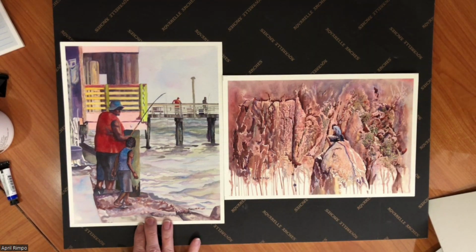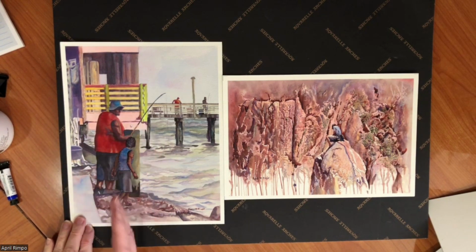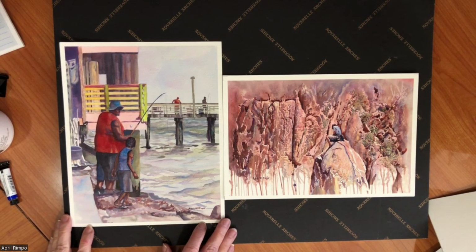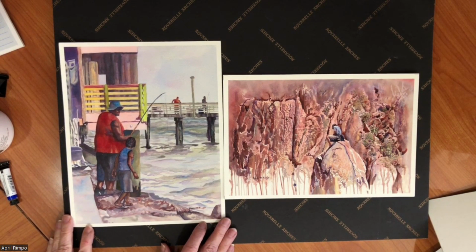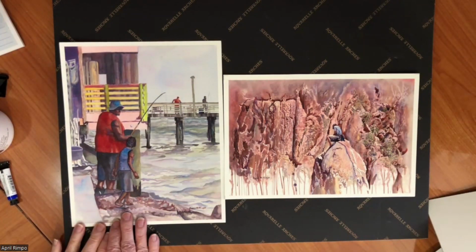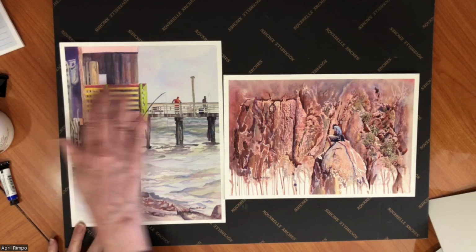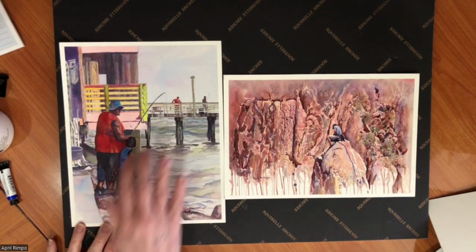The other one is a story about this man and his child or grandchild. I don't know which, obviously. These were just people that I saw at this fishing location. And he and the boy are fishing from the rocks. If you traveled through this building, you could get out to this pier.